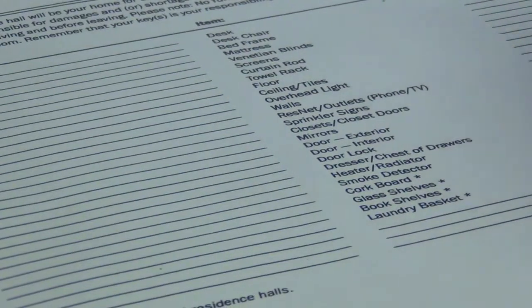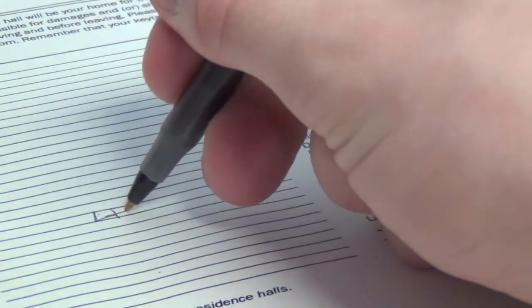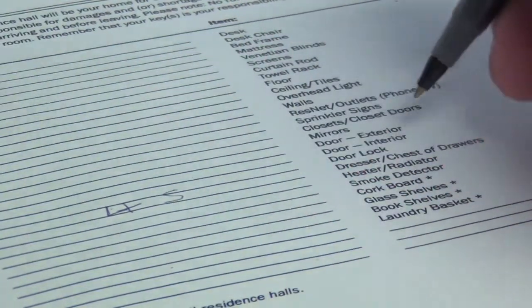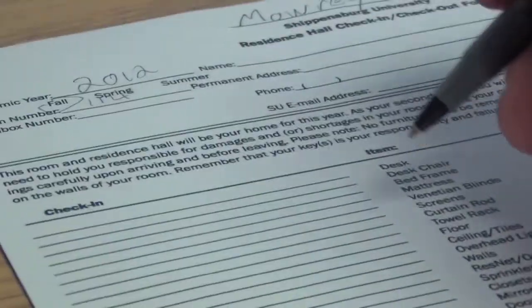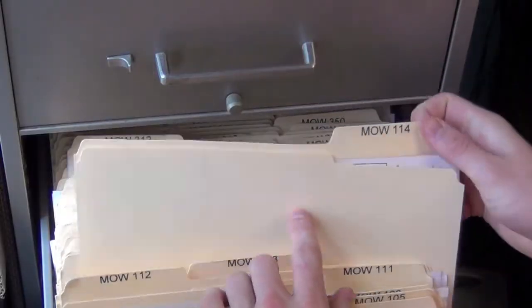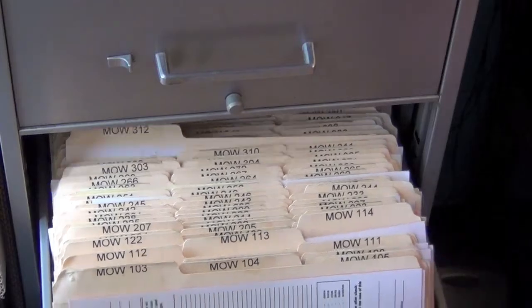On the left side in black ink, write any problems with furniture you found. If nothing is wrong, just write OK on each line. No, you cannot draw a line down the column to signify that everything is okay. Once that is over, take your RCR to the RA office and find the room folders. Once you've found the right one, put your completed RCR in the envelope and put it back in. It's as simple as that.